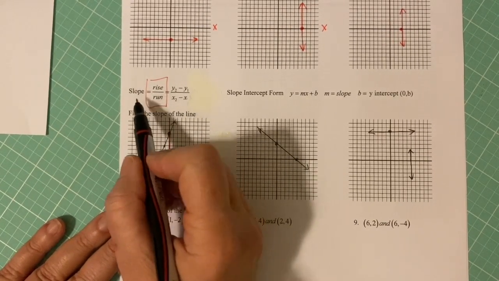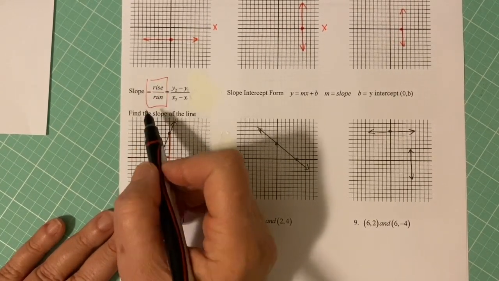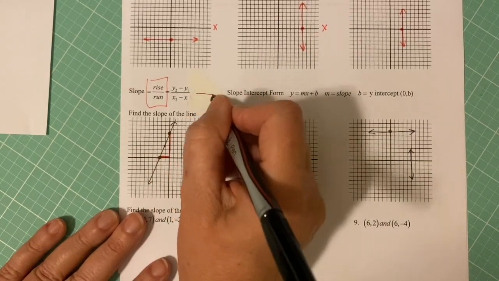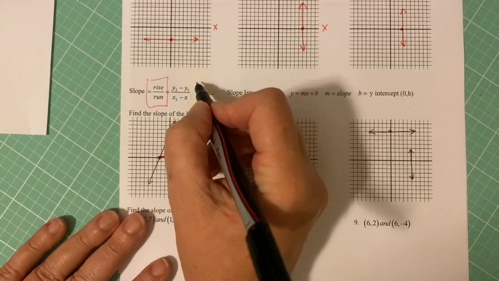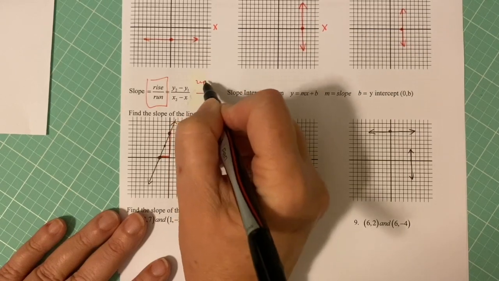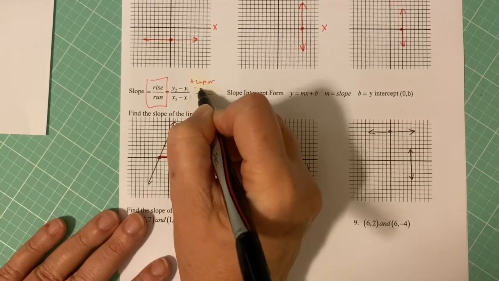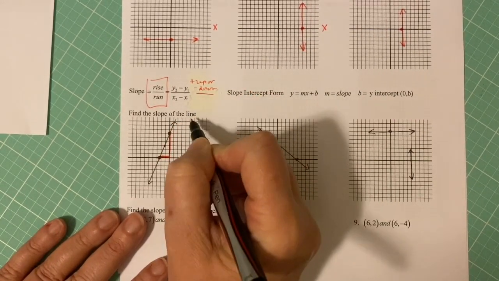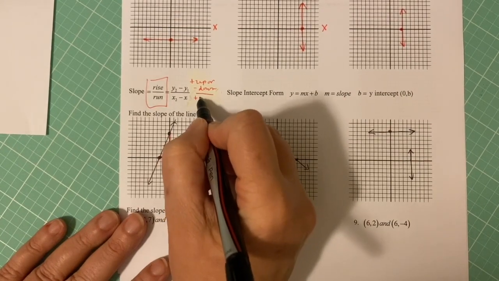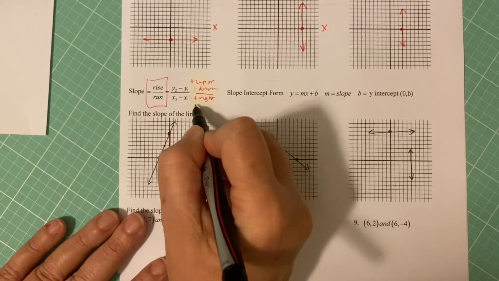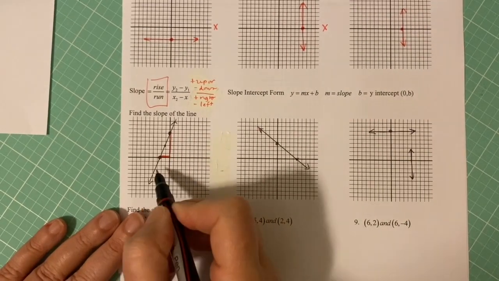So when we have a slope, the top number is rise and the bottom number is run. The top number tells you how far you go up or down. You go up if it's positive, down if it's negative. And run means positive you go to the right and negative you go to the left.